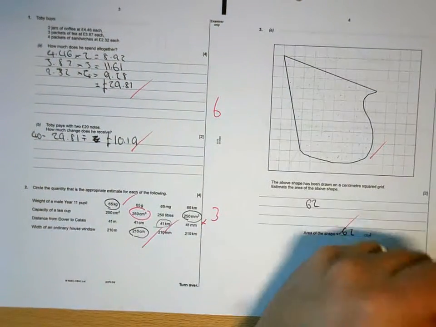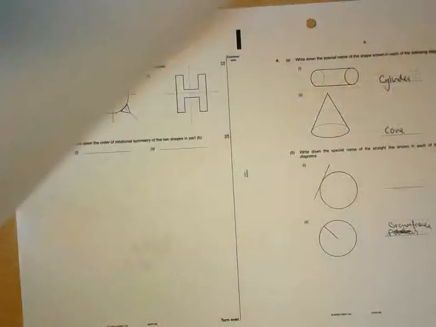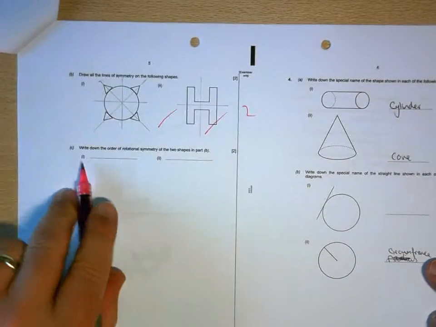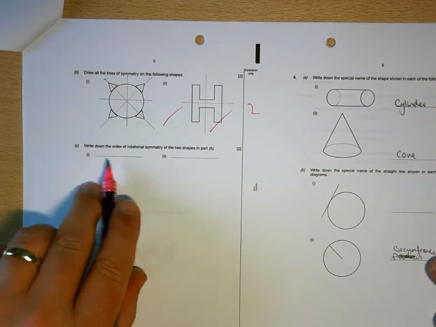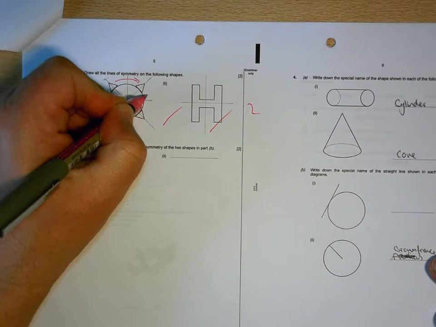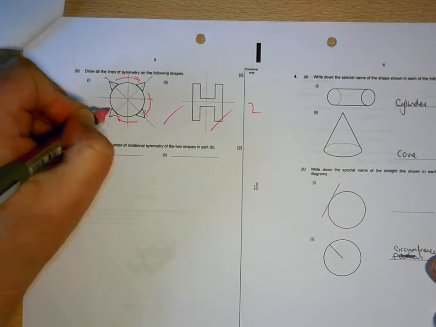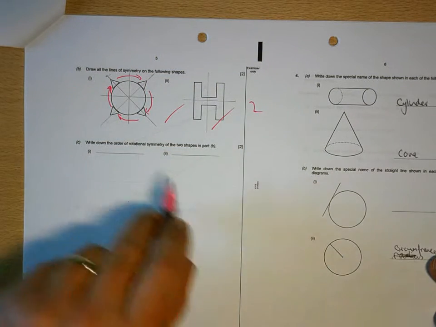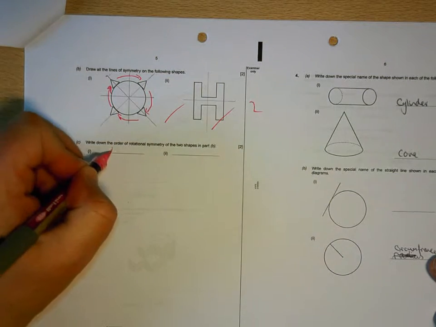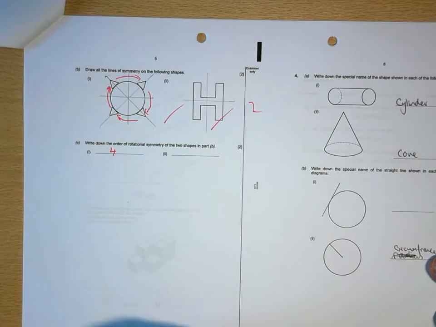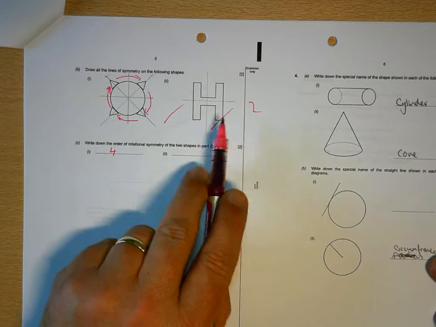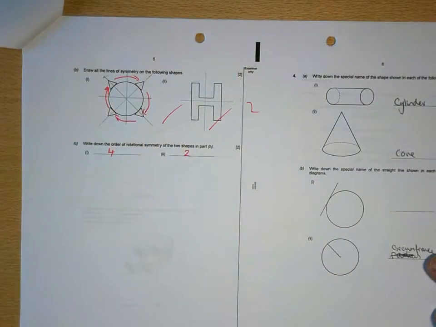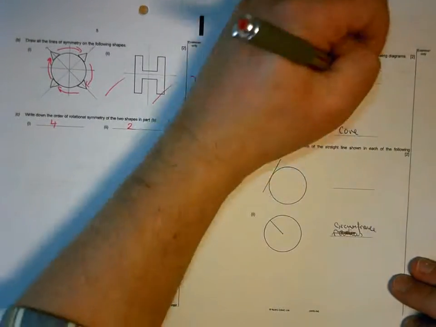I can see your method. 11 for the first page. Your reflectional symmetry is good. Now rotational symmetry, all it's asking is how many times can you turn that shape in a complete turn and it look identical. And for that one, that happens to be 4. For this one, it's only going to look identical in 2 positions. That one, and if you turn it upside down. So that would have a rotational symmetry of 2.